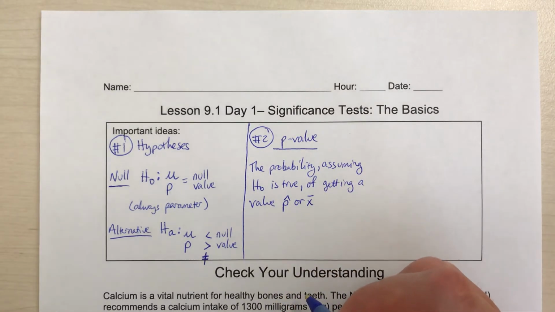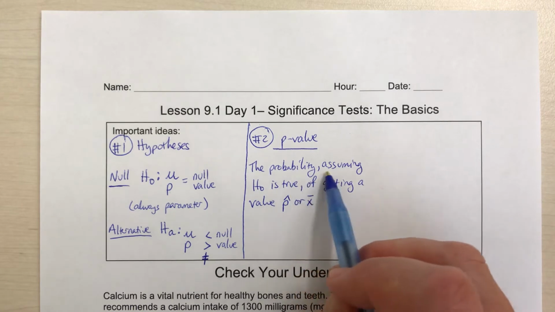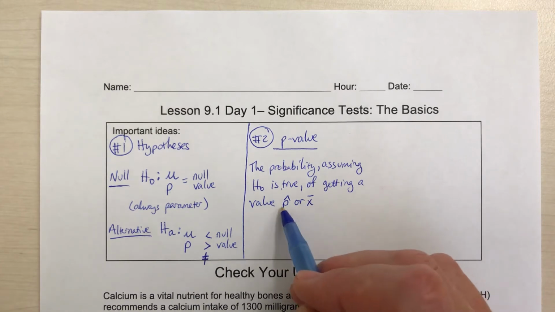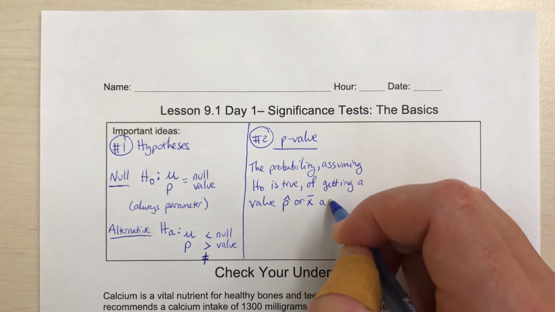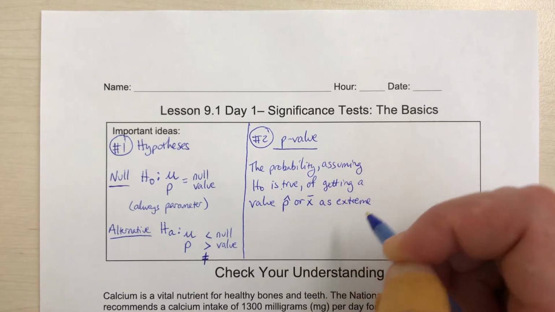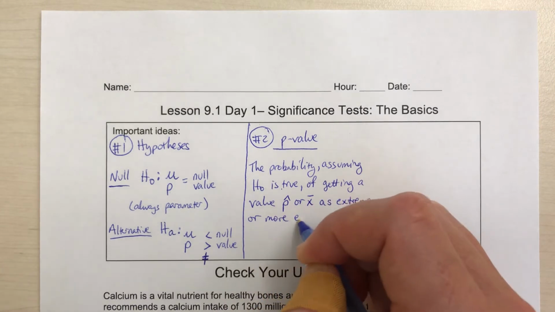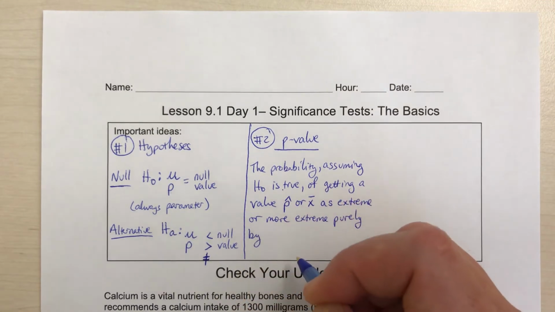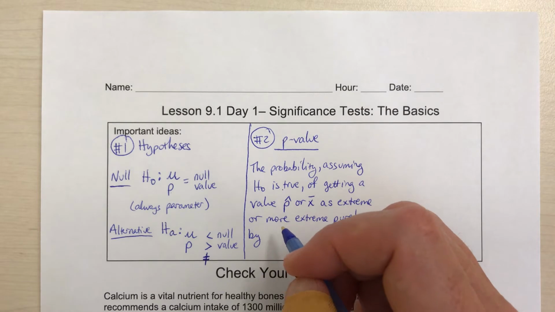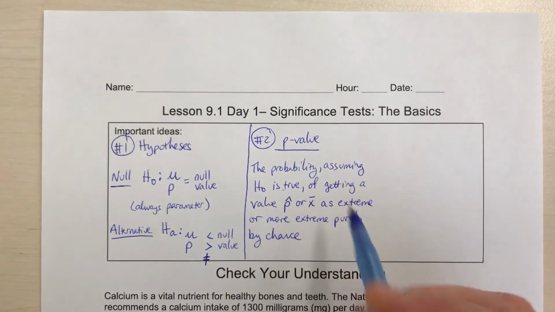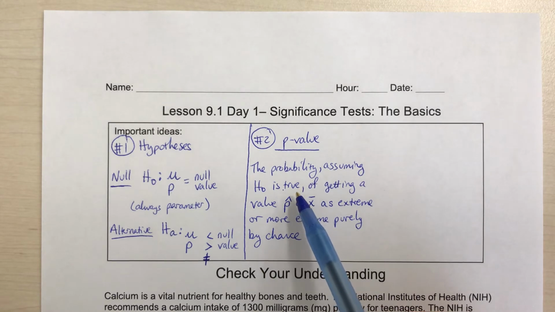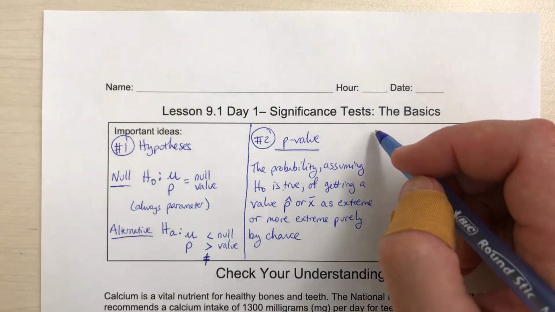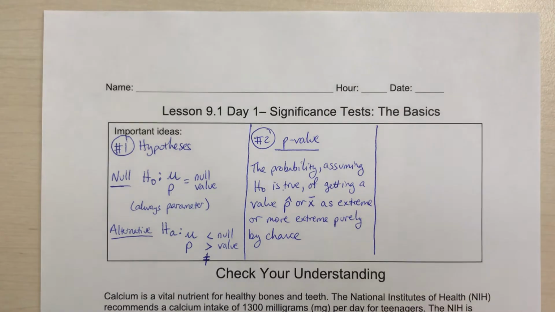This is where we're testing the probability, assuming that the null hypothesis is true, of getting a value, sample p, sample proportion or sample mean, as extreme or more extreme purely by chance. Now, again, what does that mean?